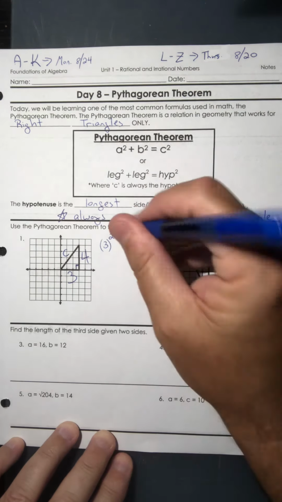So that's 4 squared plus 9 squared, and that equals 97. So that's 97 equals C squared.